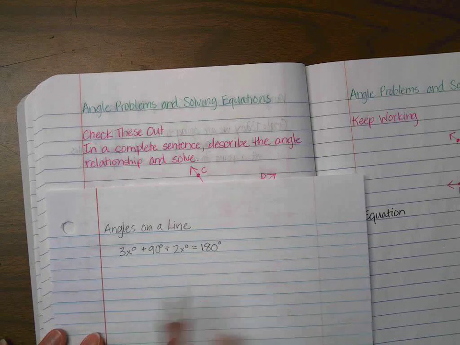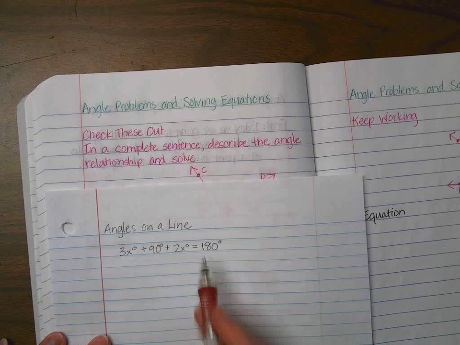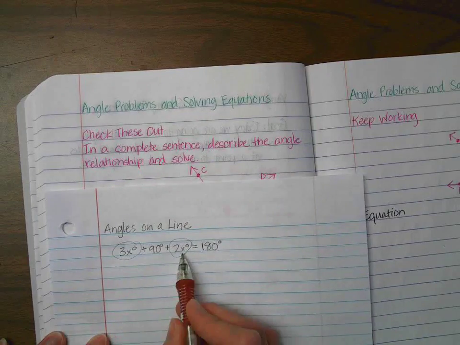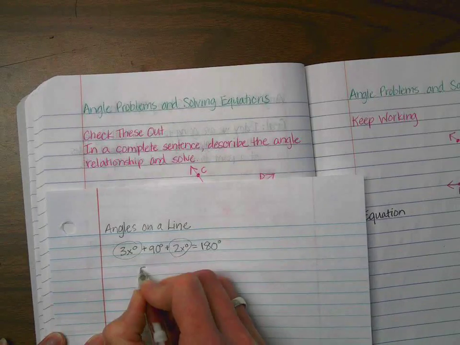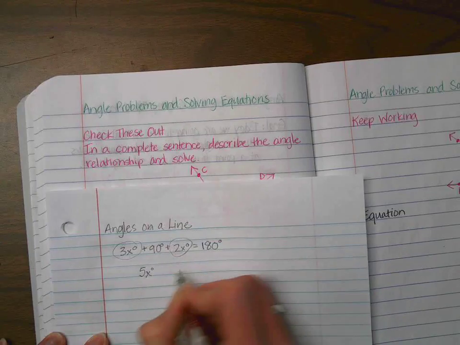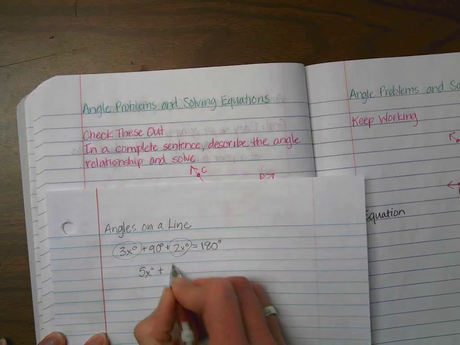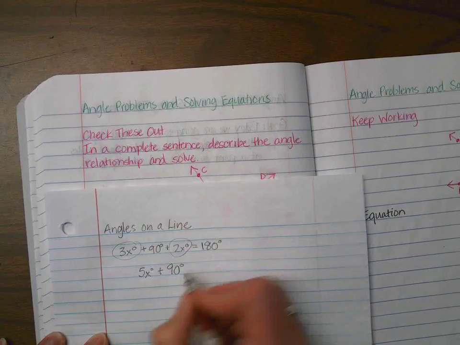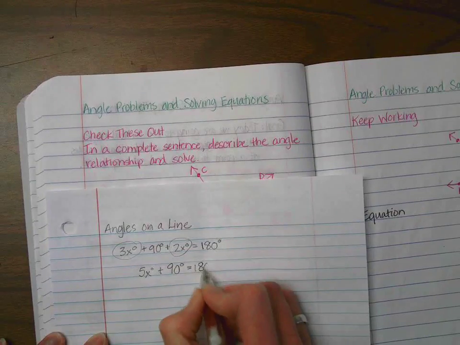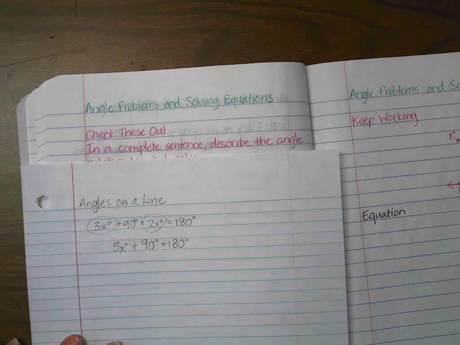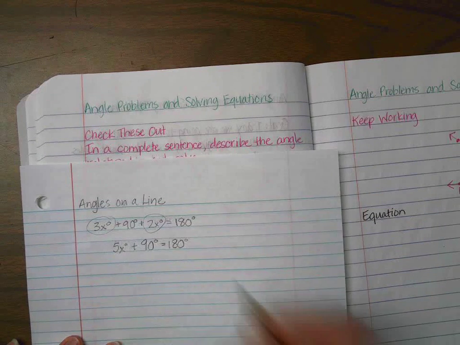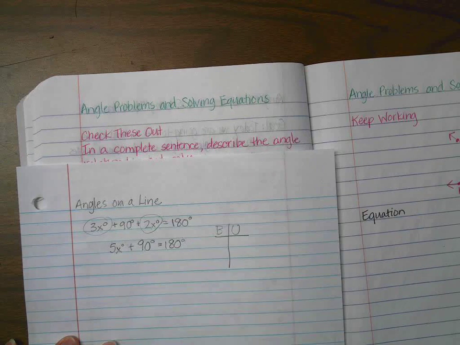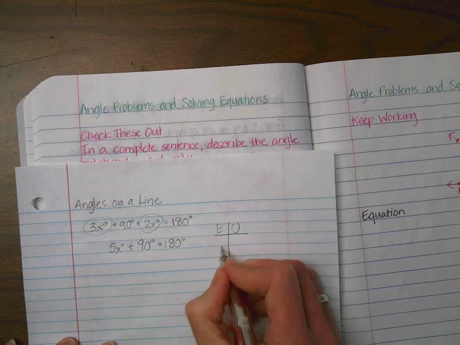But before we can make it a real official equation, you have to combine like terms. So this has an x in it, this has an x in it. What's 3x plus 2x? If you said 5x, you're correct. So this would be 5x degrees plus 90 degrees. We cannot combine these two because this one doesn't have an x, and then all of them equal 180 degrees. Now, kiddos, what do you notice about this equation? You could use your BU chart. Okay, so let's take a look at it.